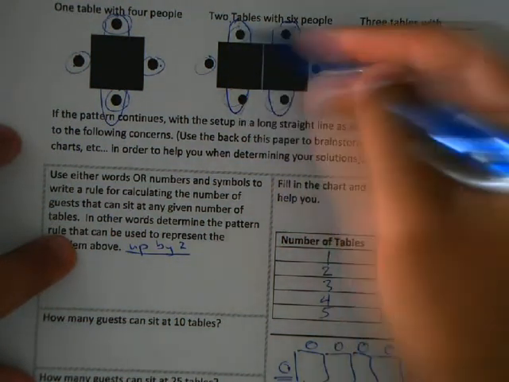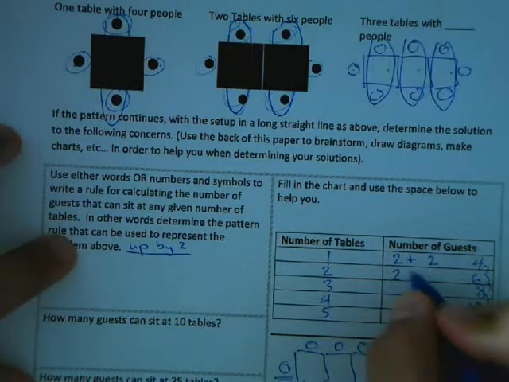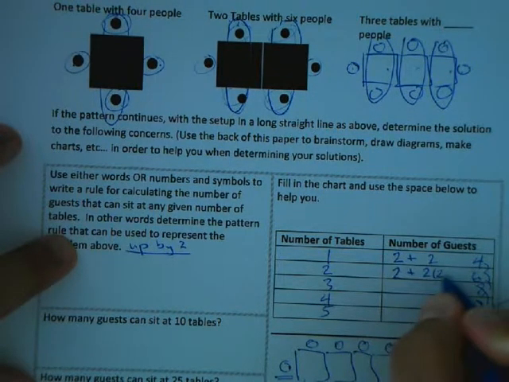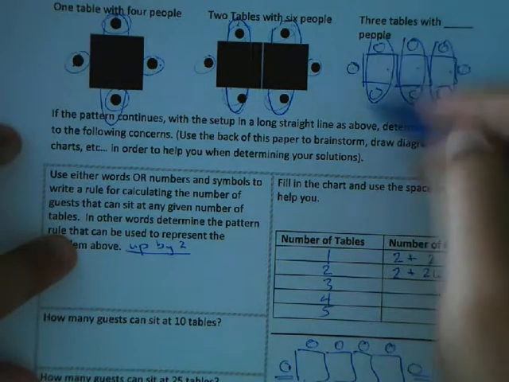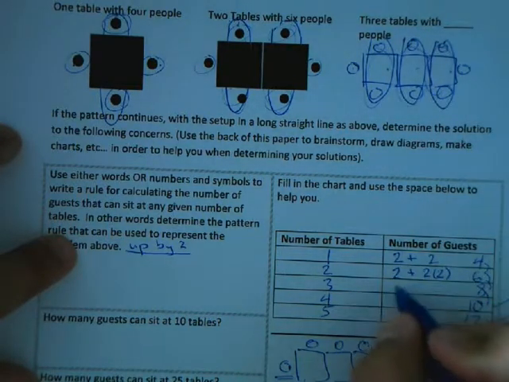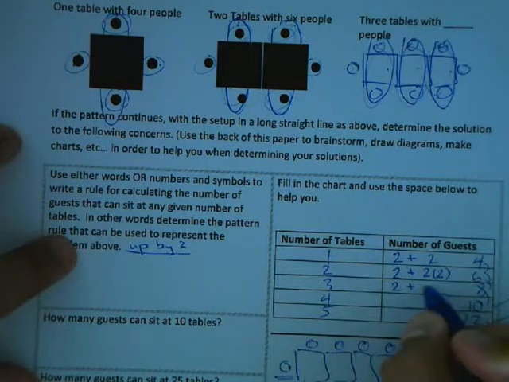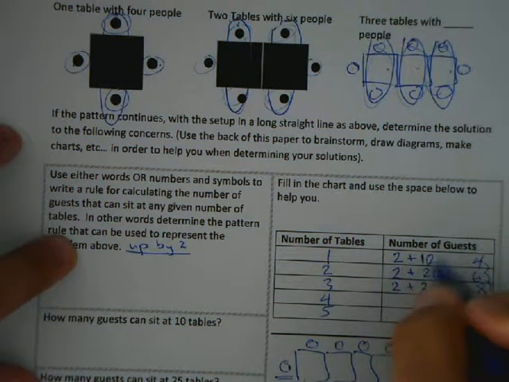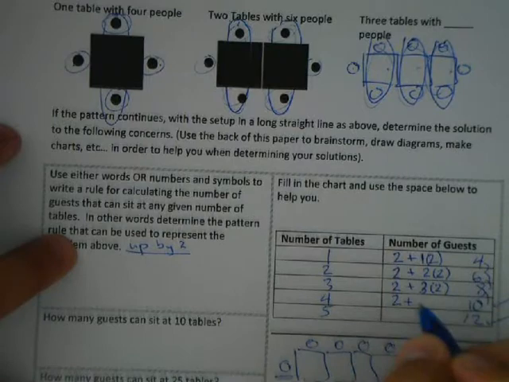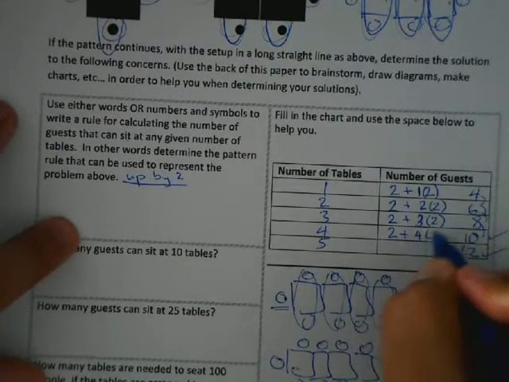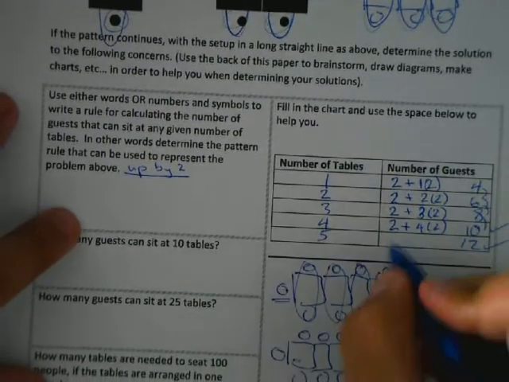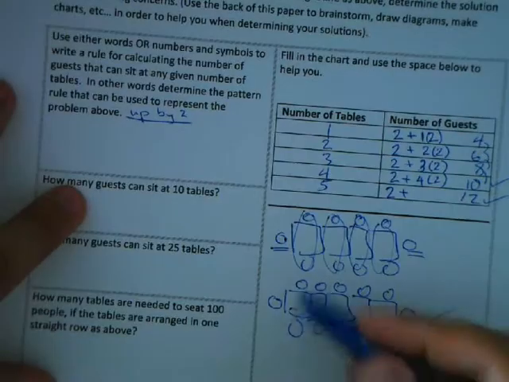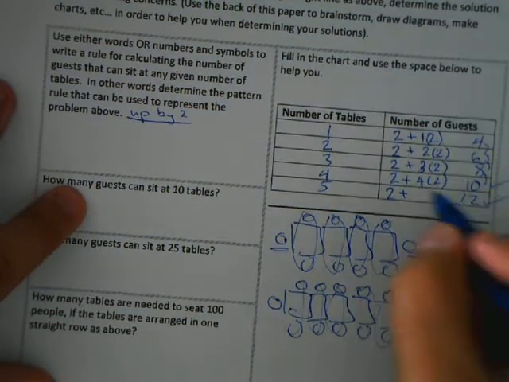So here we just added 2. Here we added 2 pairs of 2. So I started with the 2 heads, and then I added 2 pairs. Here I added 3 pairs. So started with the heads, and I added 3 pairs. So this is just 1 pair, right? And the next one, I started with the heads, and I added 1, 2, 3, 4 pairs. Finally, I started with the heads, and I got 1, 2, 3, 4, 5 pairs.